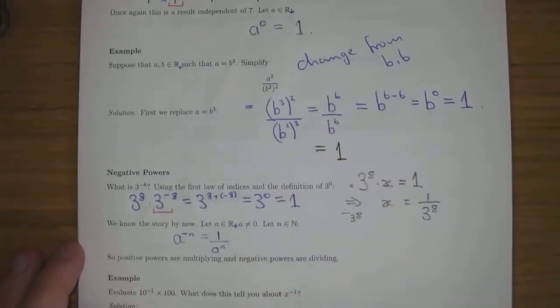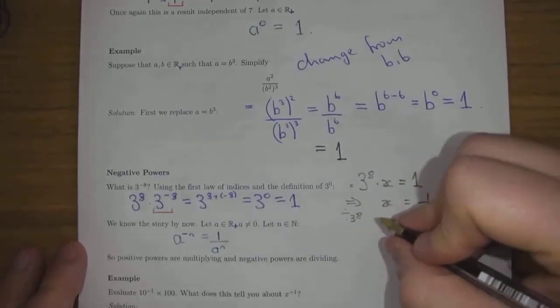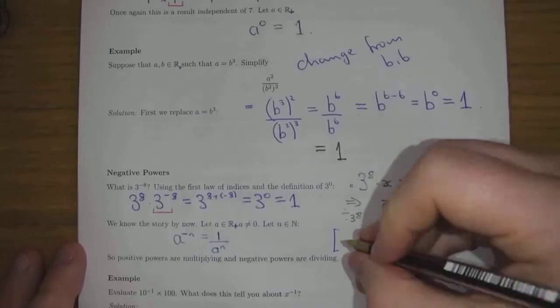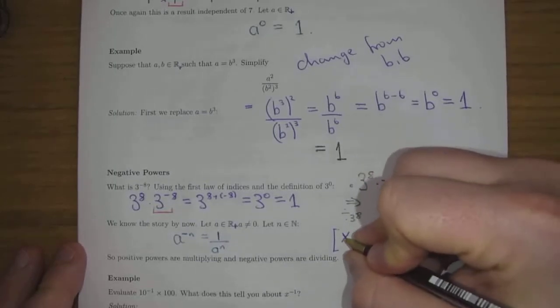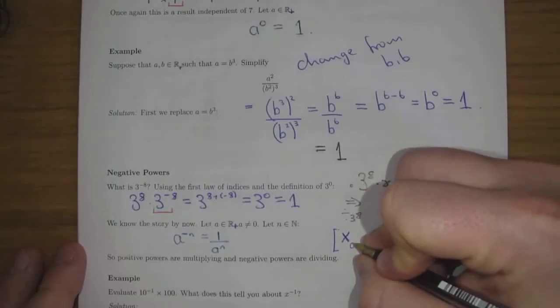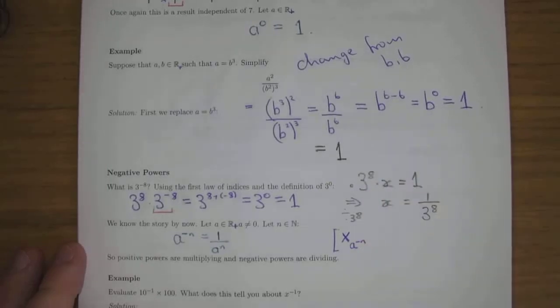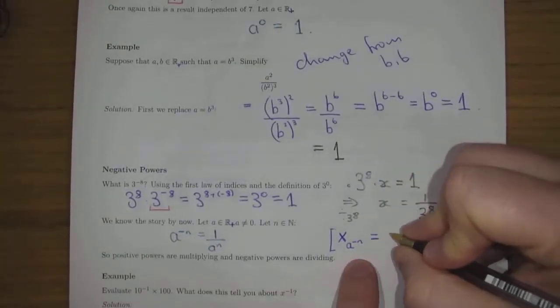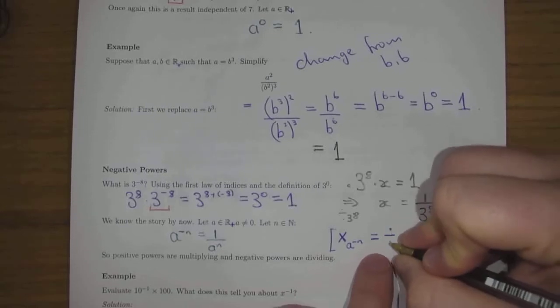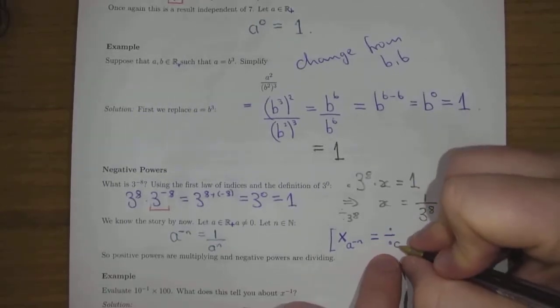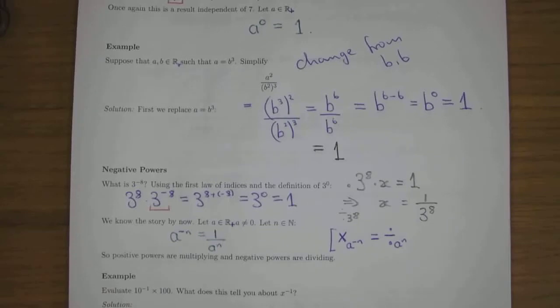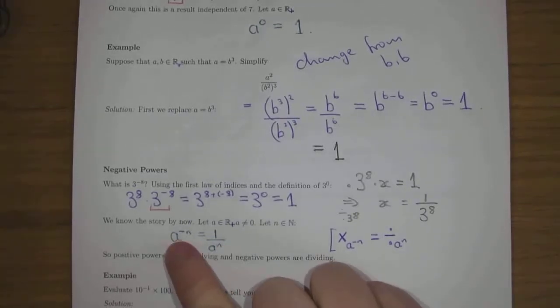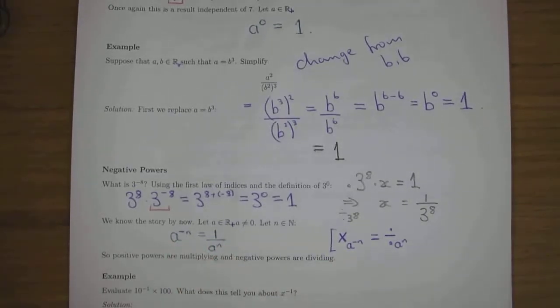So I could write down something over here in terms of the notation of the previous chapter: multiplying by a to the power of minus n is the same as dividing by a to the n. So multiplying by a to the minus n is the same as dividing by a to the n.